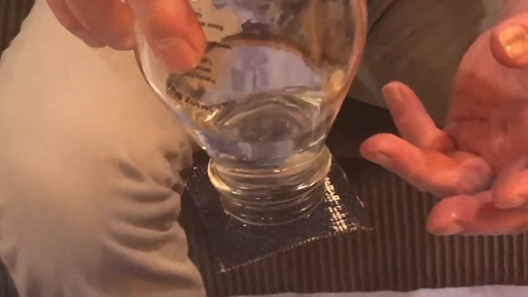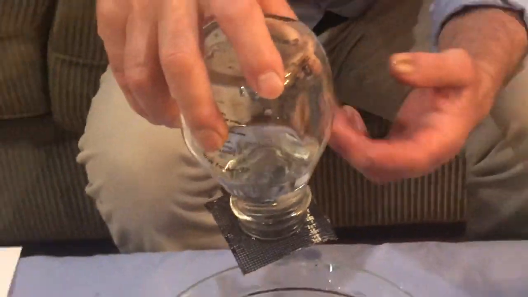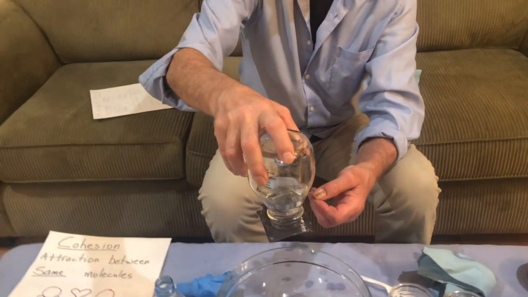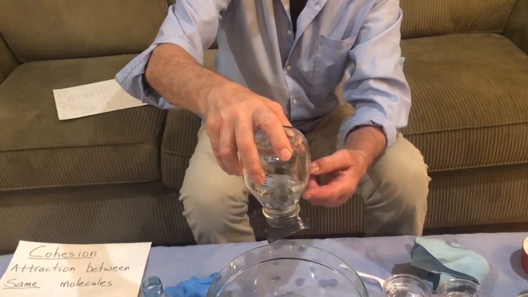The molecules of water are sticking together, making them too big to fit through the screen. There's another property called adhesion, and that's how well the molecules in the water are attracted to the molecules in the screen and the glass. So the adhesive property is holding the screen onto the glass jar, and the cohesive property is keeping the water from going through the screen. So there we have both cohesion and adhesion right there.